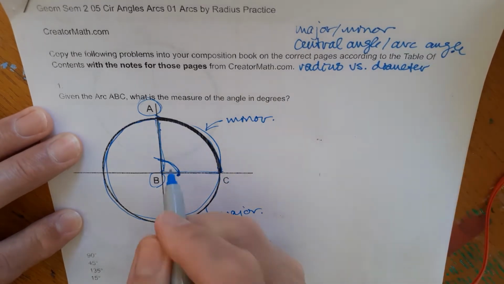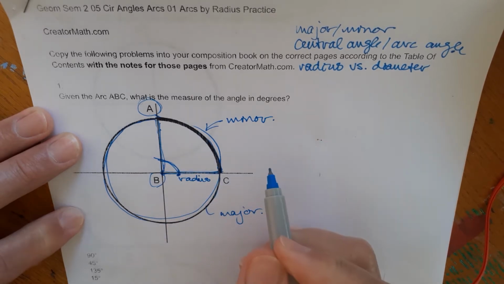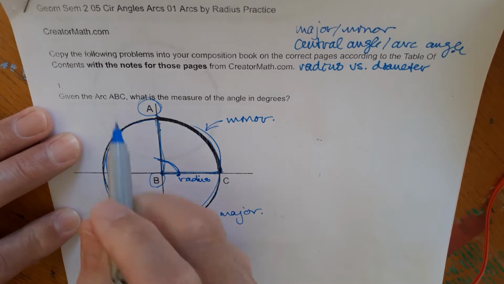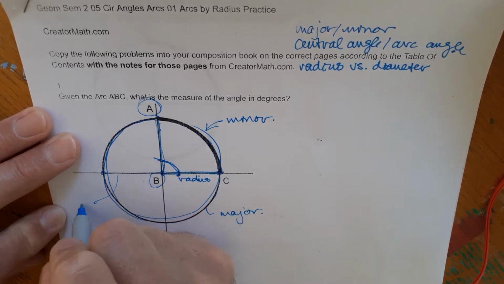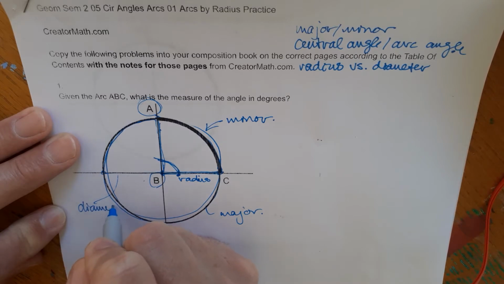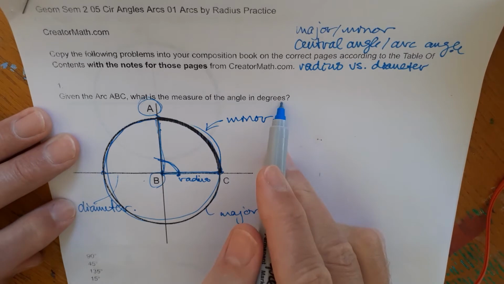Radius versus diameter, there's a radius that goes from the center to the side. That's radius, R-A-D-I-U-S, and then the segment that goes from circle to circle through the center, that you should remember is called the diameter. And we'll use that on a little bit later problems here. So given the measure, what is the angle in degrees?